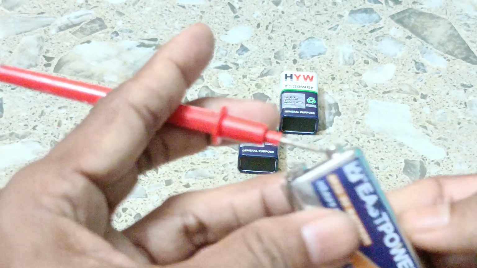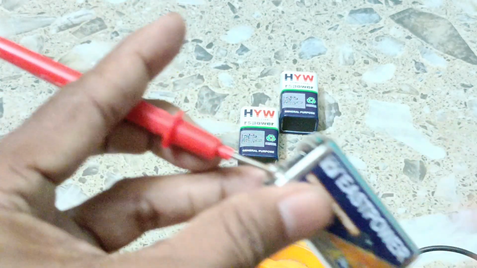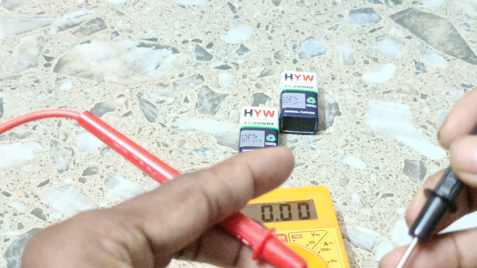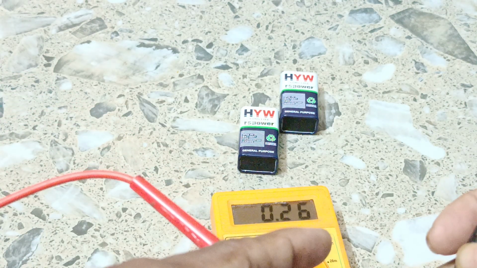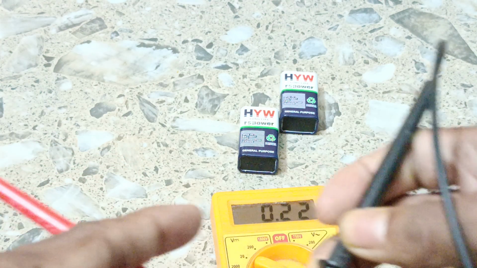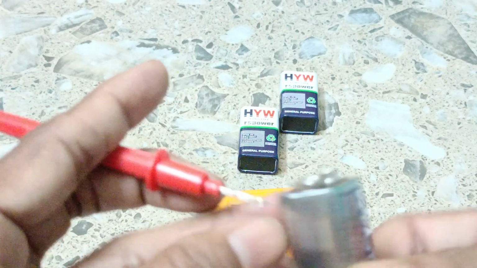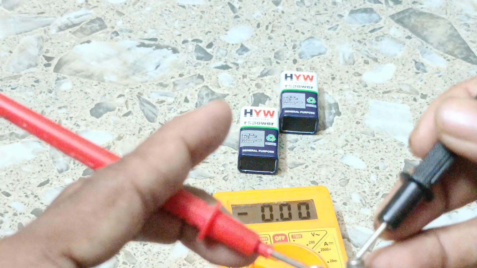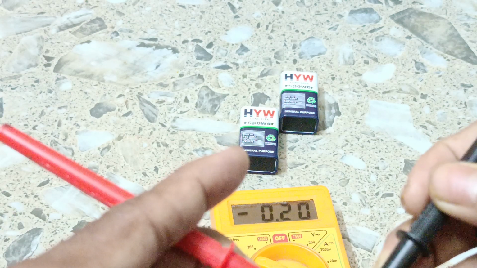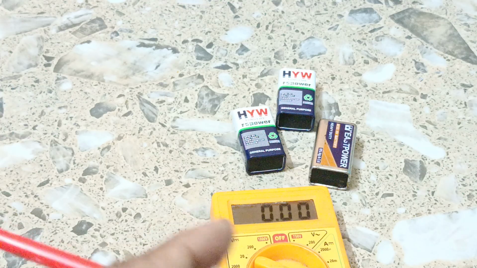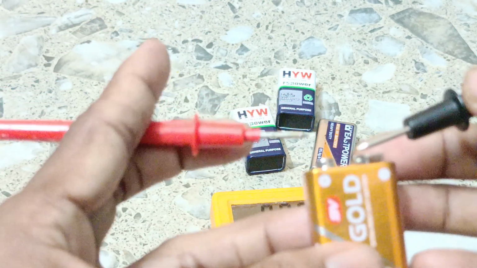Let us see what is the voltage of this cell. If we put the positive probe on the positive terminal and the negative probe on the negative terminal, you see the voltage is 0.23 volt, 0.22 volt. And if we change the terminal, you see it is minus 0.20, right? It is minus because we are changing the terminal. You see this cell is what we call positive and negative.